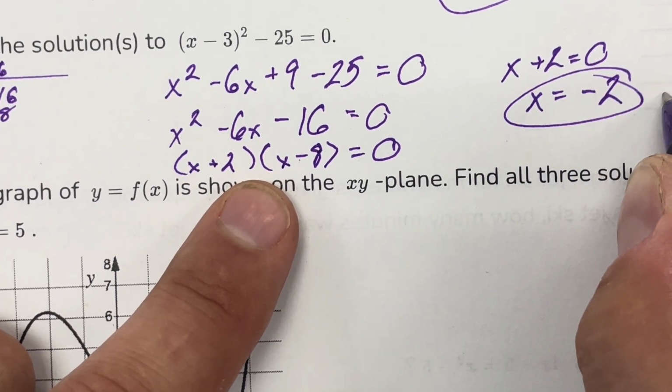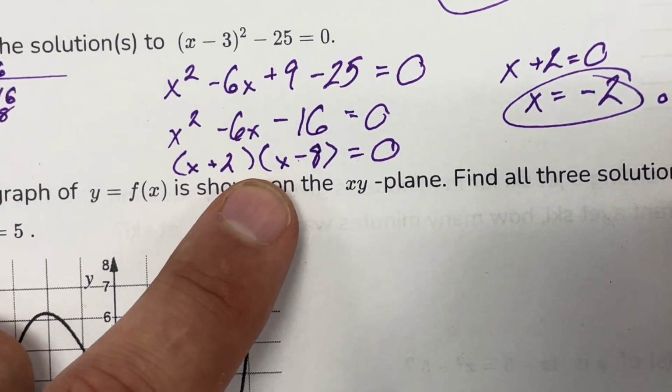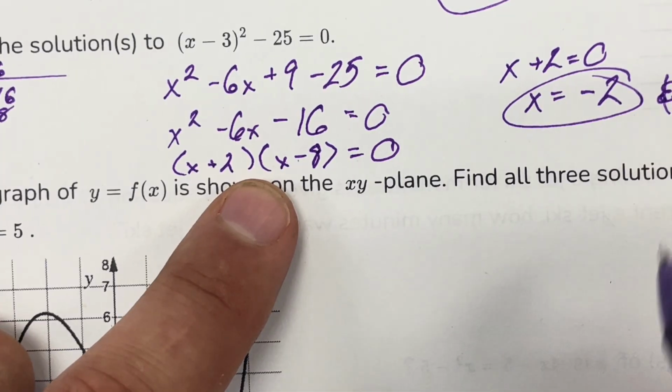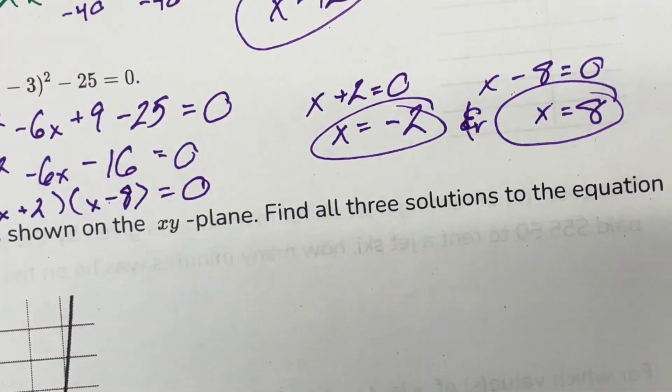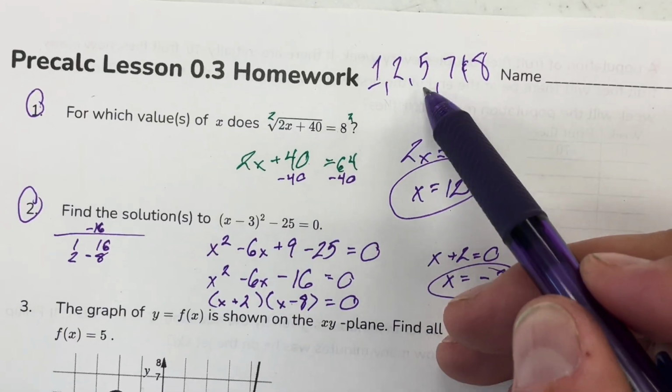These are the 2 solutions, this or that. Or this and that, you know, are the 2 solutions. Great. All right, let's see. Next problem, 5, 7, and 8.